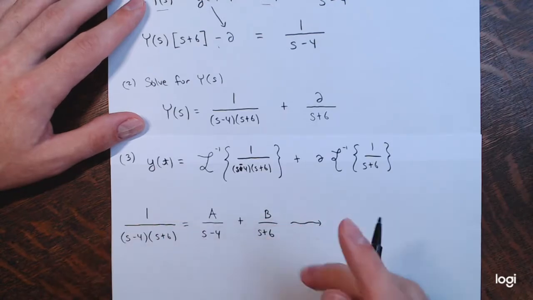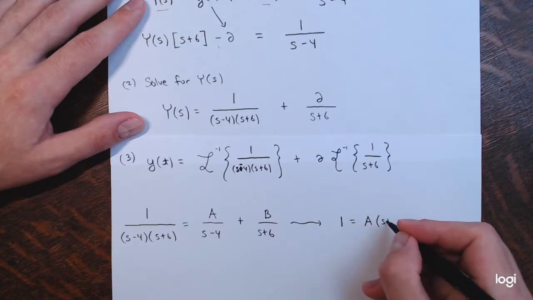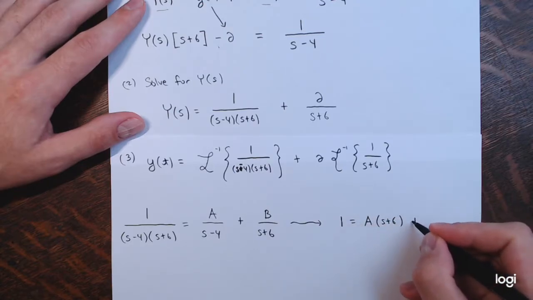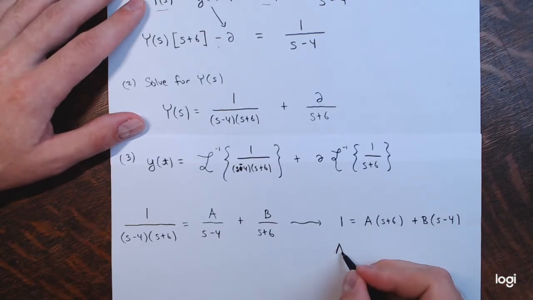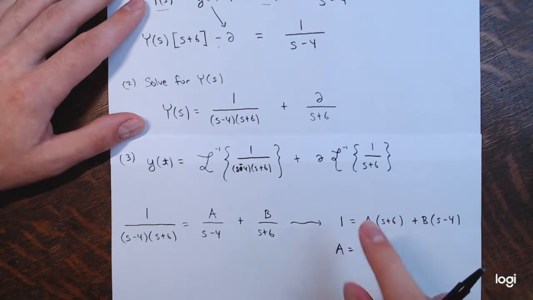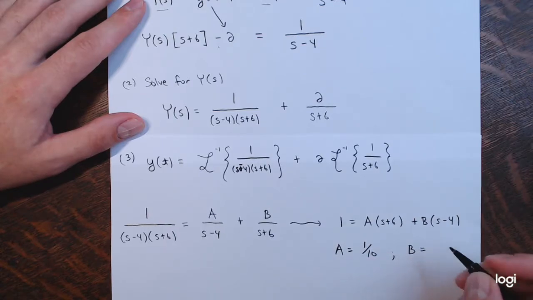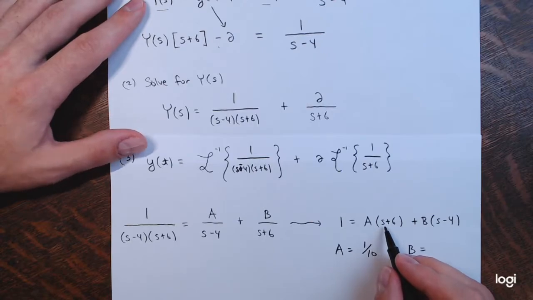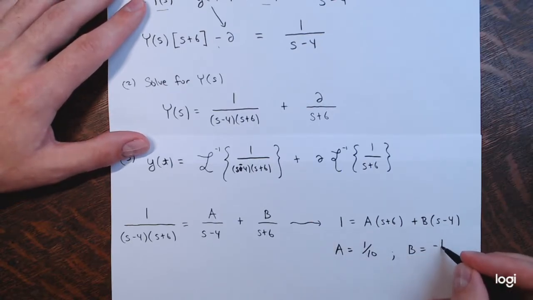Multiplying through by the denominator, we'd have 1 equals a times s plus 6 plus b times s minus 4. Now if s were 4, the b term would go away. You'd have 10a equals 1, so a equals 1/10. And if s were negative 6, this term would go away. You'd have negative 10b equals 1, b equals negative 1/10.